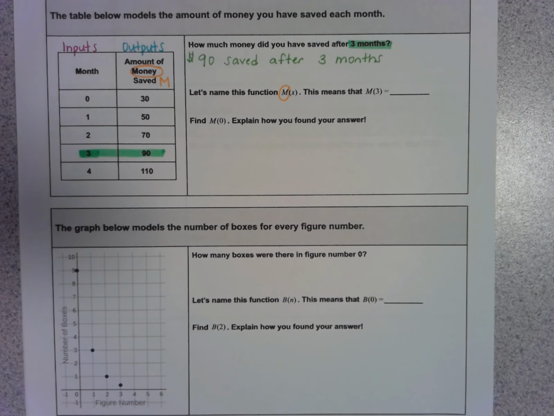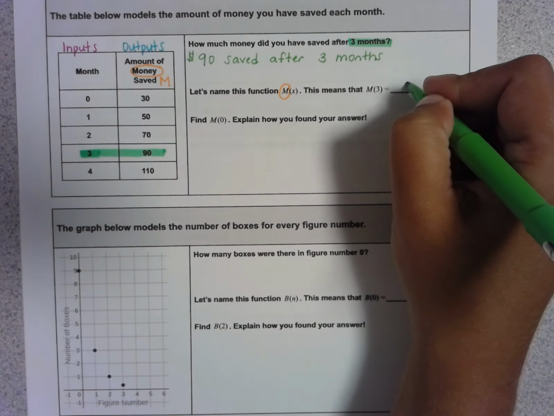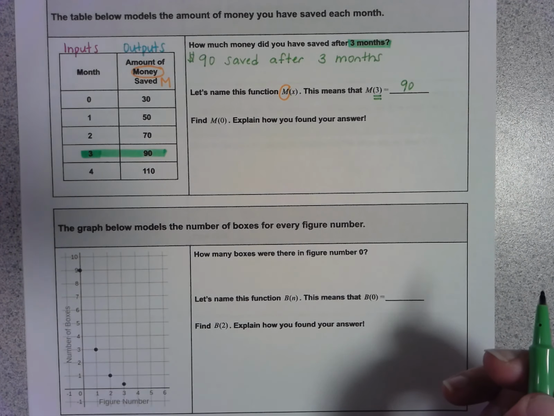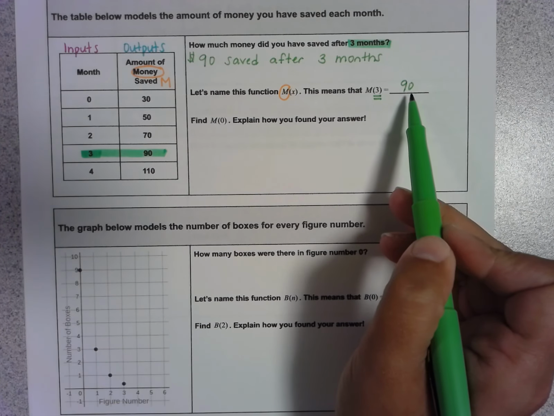M of 3 would be equal to 90. Because when the input of our function is 3, our output is 90. And we saw that in the table and we wrote it above there. This notation is just a faster way of saying the amount of money after 3 months is $90 rather than having to write out all of these words.